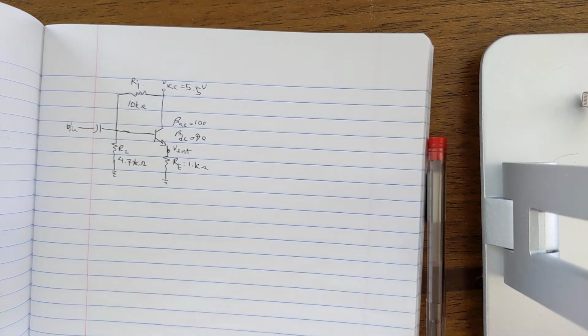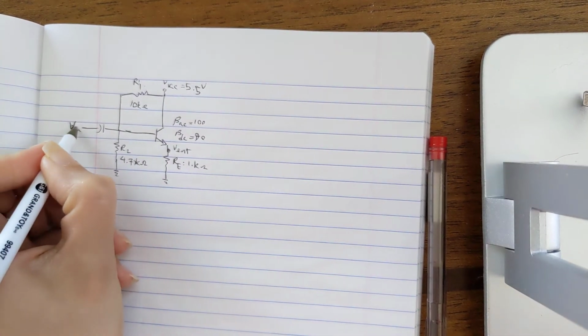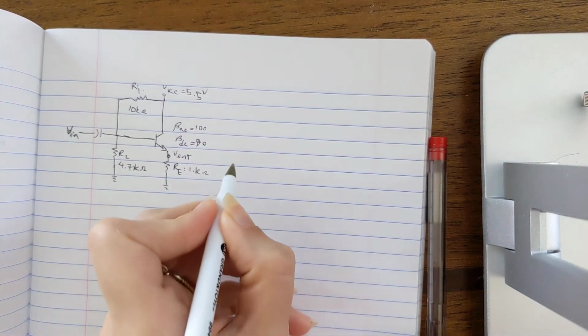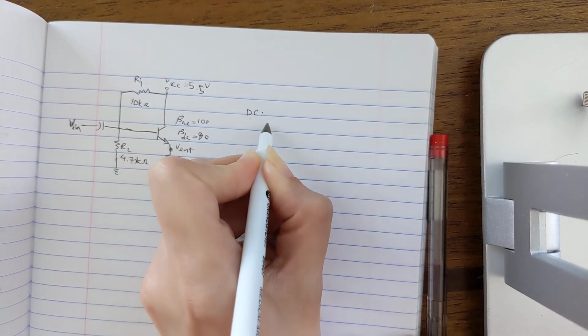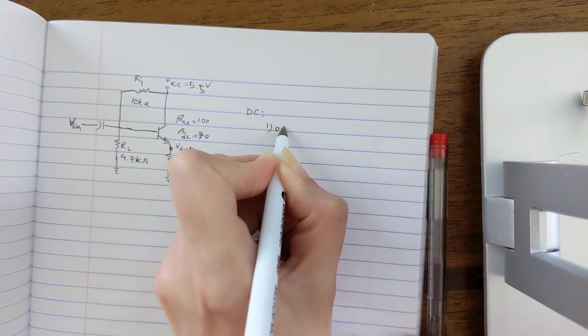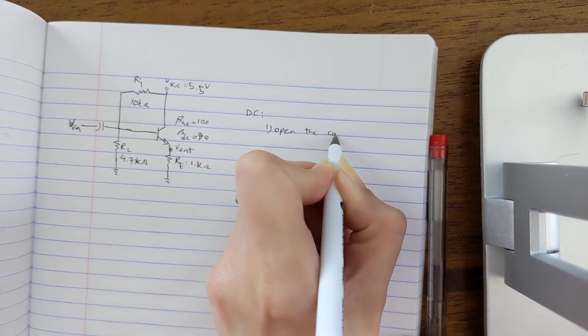How do we solve this for DC? So first we have to see how this looks like for DC. In DC, we do one thing, and that's open the capacitors.